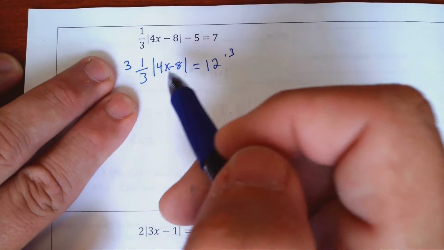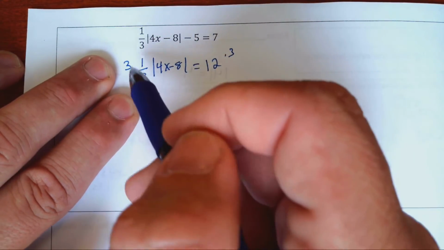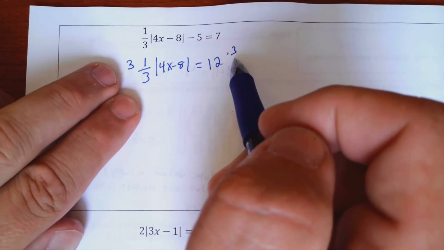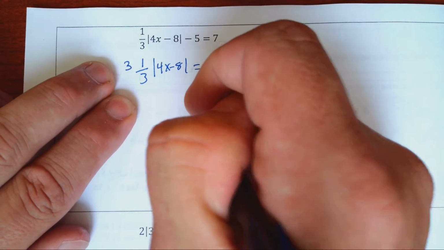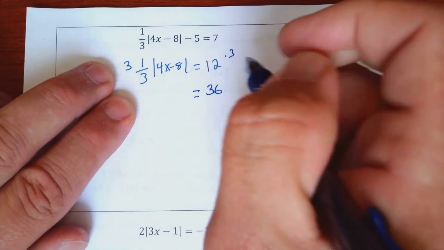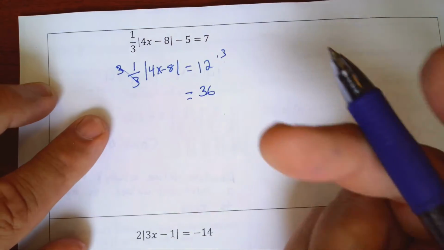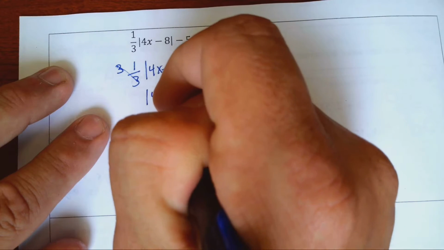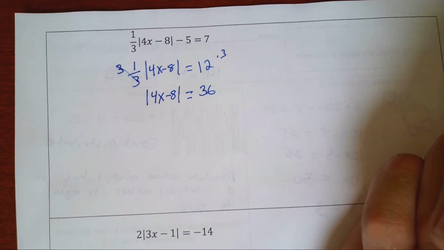On the test, there was a similar problem to this, I think, with parentheses. At this stage, some of you remembered to do it, and you even wrote it on both sides, but you never actually multiplied it over here. And that throws off your problem. So 3 times 12 is 36. These two cancel each other. So we're left with absolute value of 4x minus 8 equals 36.